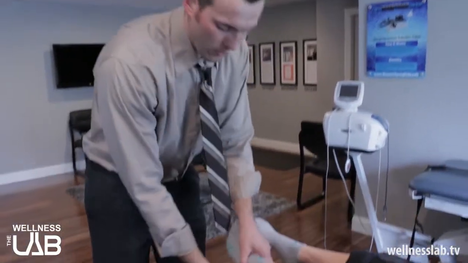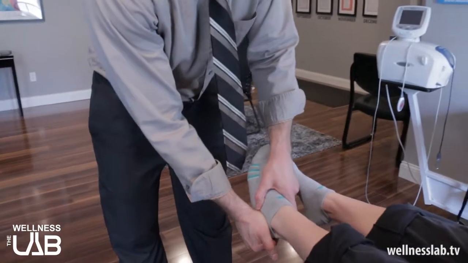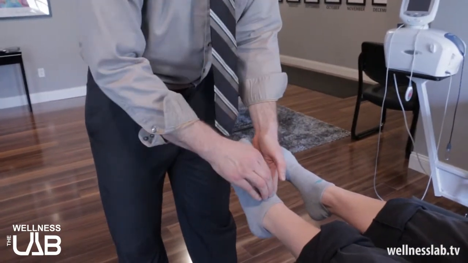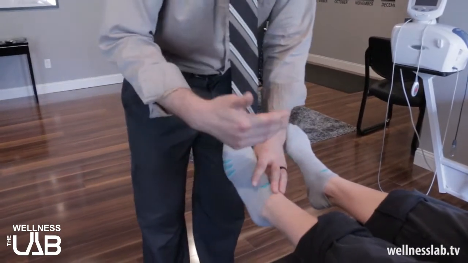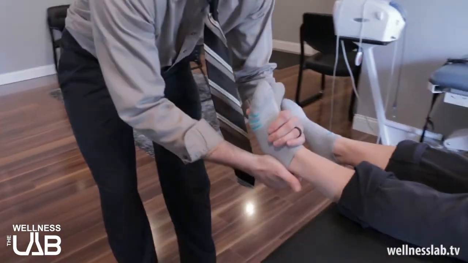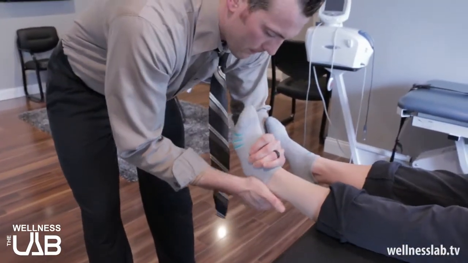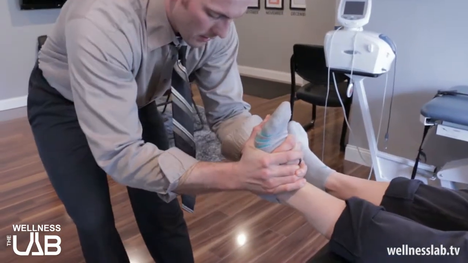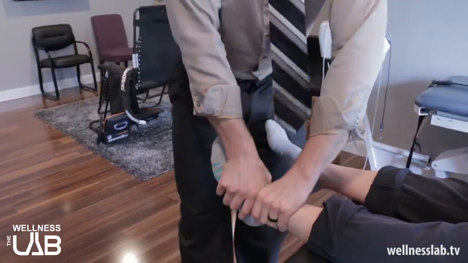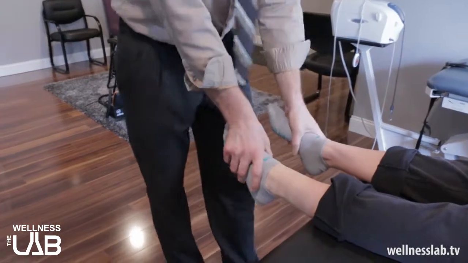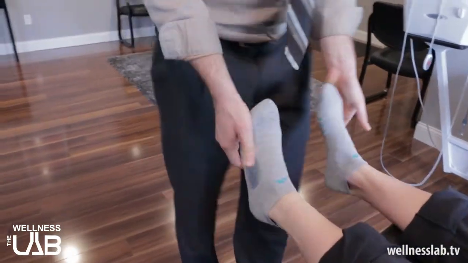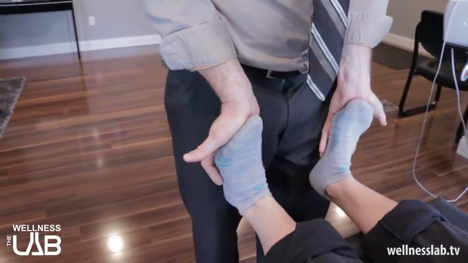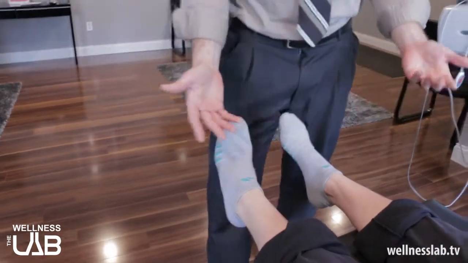Based off of what I found with Rainey here, we've got a little bit of restriction in the calcaneus and then the talus itself. So I'll just demonstrate an adjustment here of how I would work with this. And then with the talus itself, just a little tug. And then once again, recheck it all afterwards. Check and see, have we restored motion back to those areas? And so that feels pretty good to me.